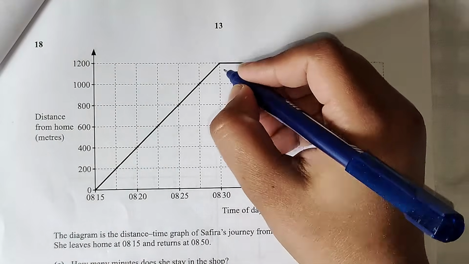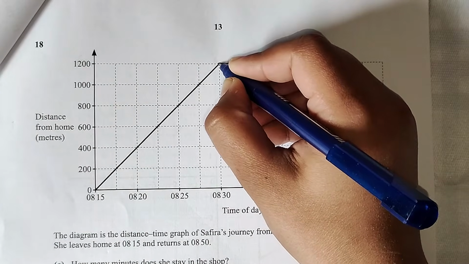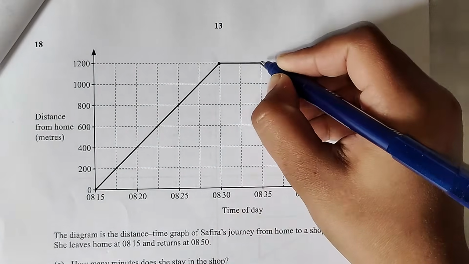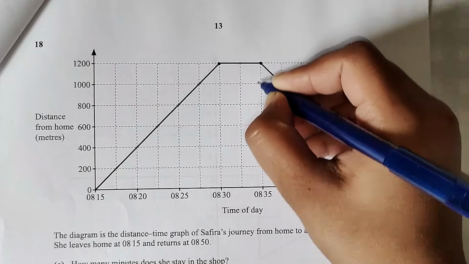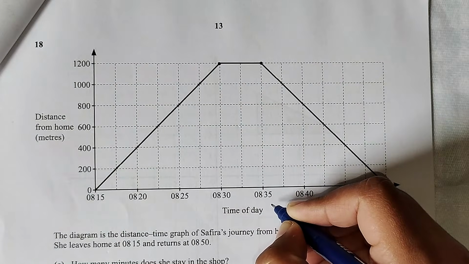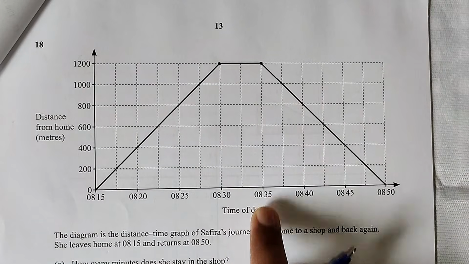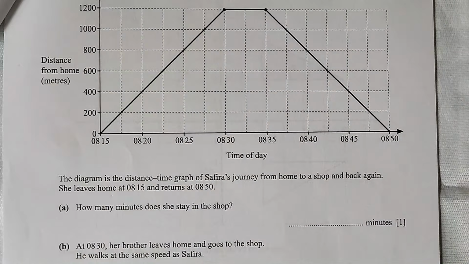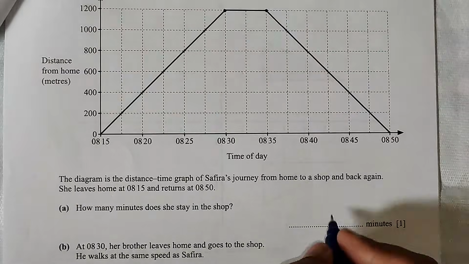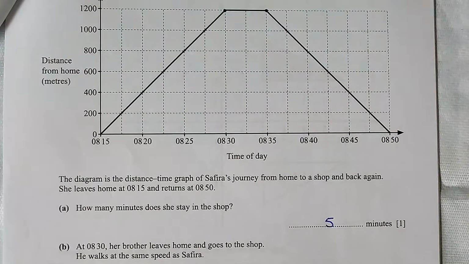Then she leaves the shop and returns home. She reached the shop at 8:30 and leaves the shop at 8:35. She reaches at 8:30, leaves at 8:35. So how much time does she stay in the shop? That is just 5 minutes.